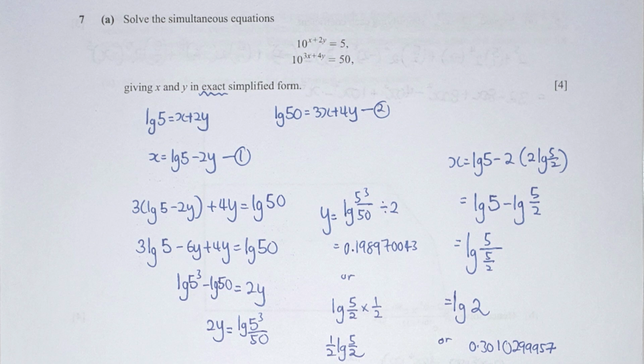As for question 7a here, this is actually a logarithm question. So I first change everything into a base of 10. Since for logarithm the default is base 10, I can choose to just write log over there. So I got log 5 equals x plus 2y. Then I rearrange it as x equals log 5 minus 2y. As for the other part, I'm rewriting log 50 equals 3x plus 4y.